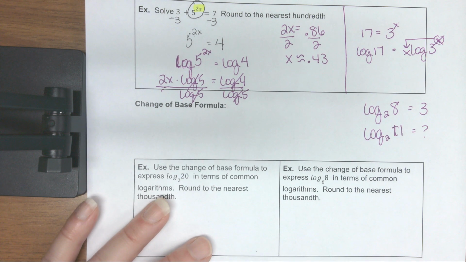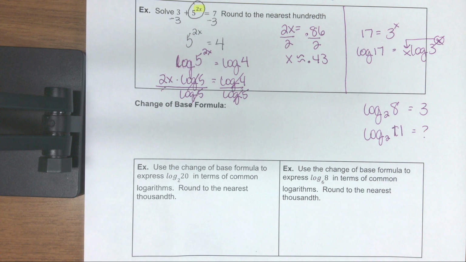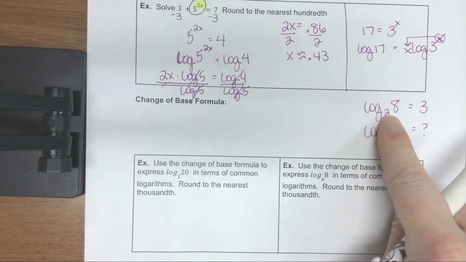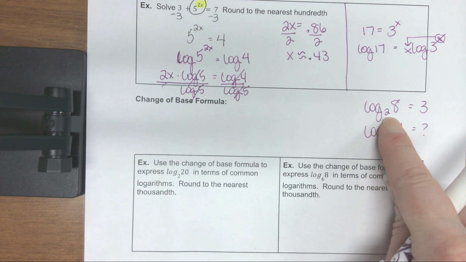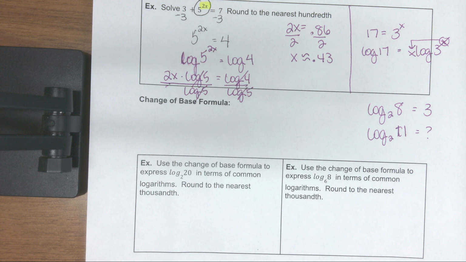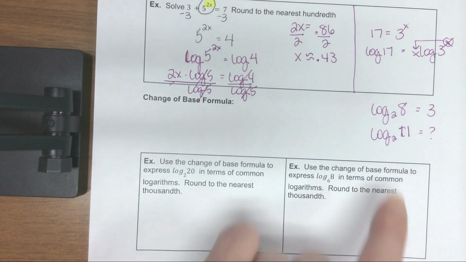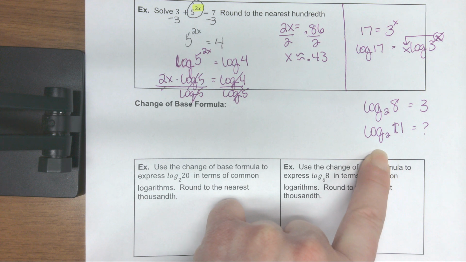We don't. So right now, the only logarithms we can evaluate are common log, because we can use our calculator, or logs of other bases that we know exactly. The change of base formula is going to let me change things to a common log so I can figure out what something like this is with our calculator.